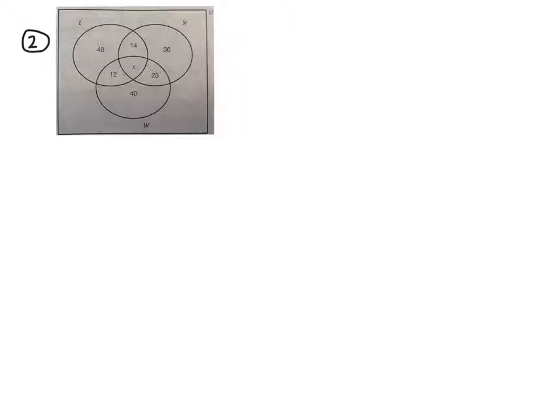So number 2 gives us this Venn diagram where principals of 180 colleges were asked questions about where they post their jobs. So L is they post it in local newspapers, N is national newspapers, and W is the web or the internet.